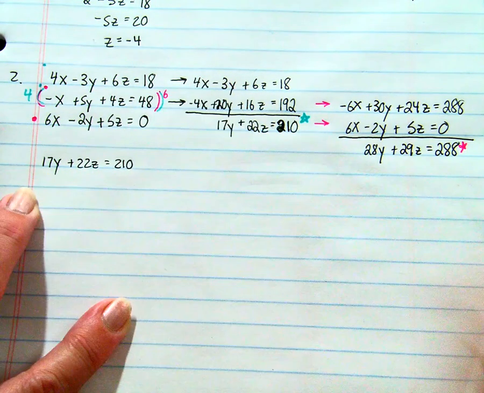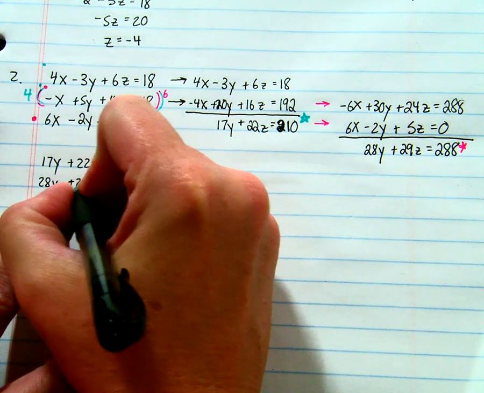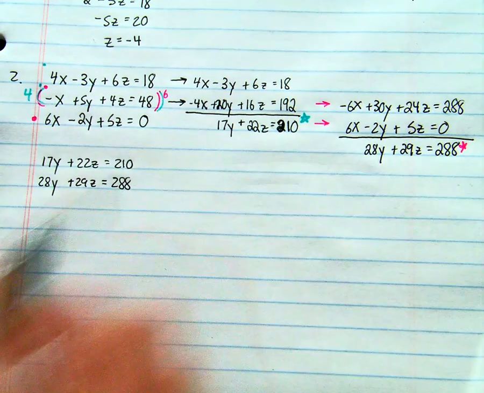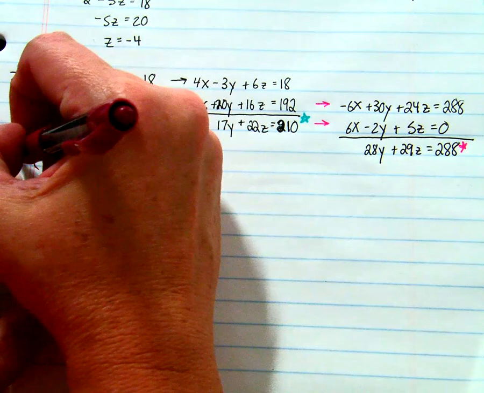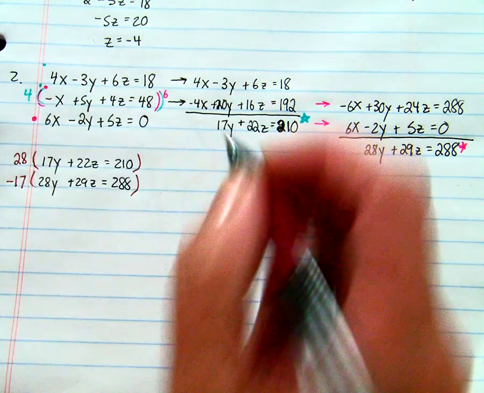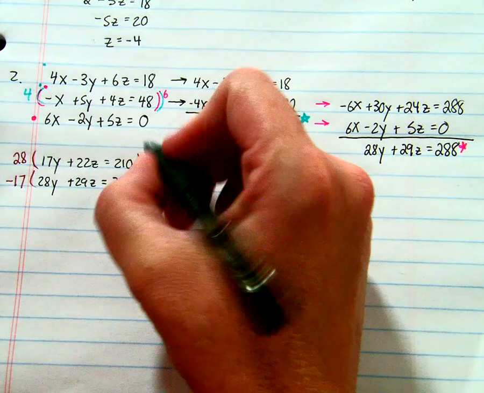Now I'm going to have to multiply that top one by 28 and the bottom one by what? Negative 17. Yeah, aren't you glad you have a calculator? Get that calculator going and let's write those two equations.